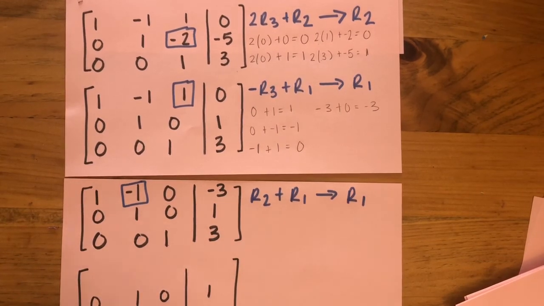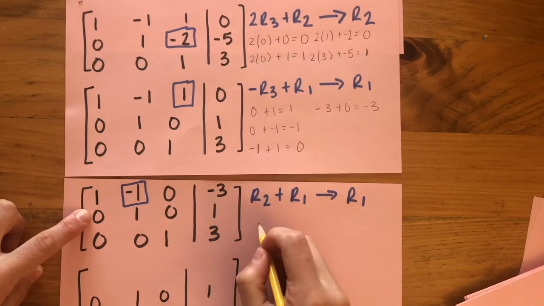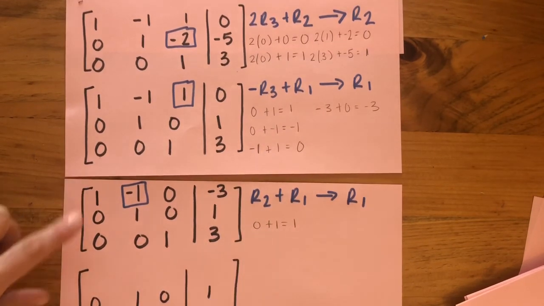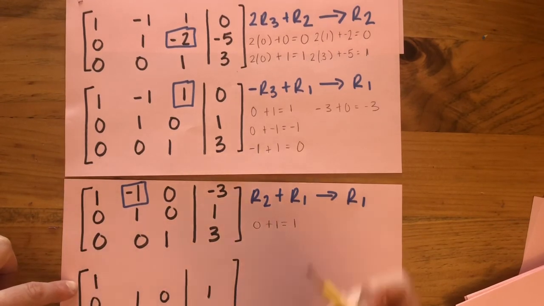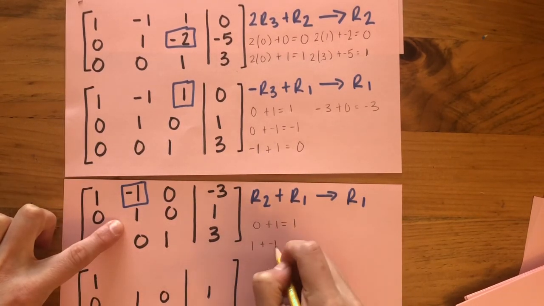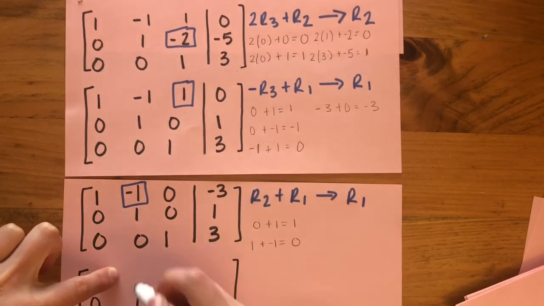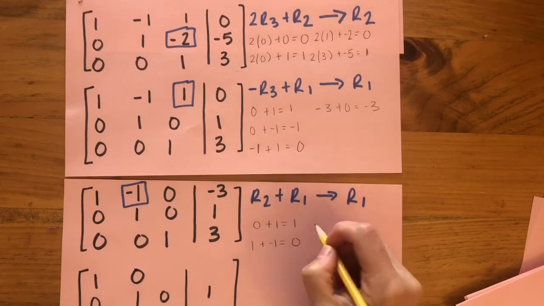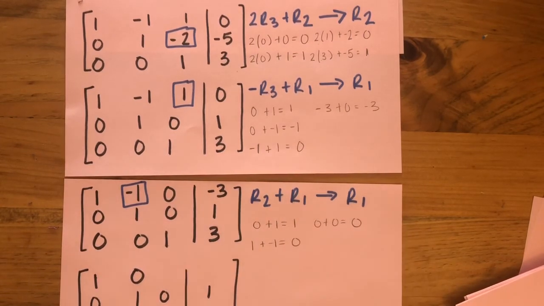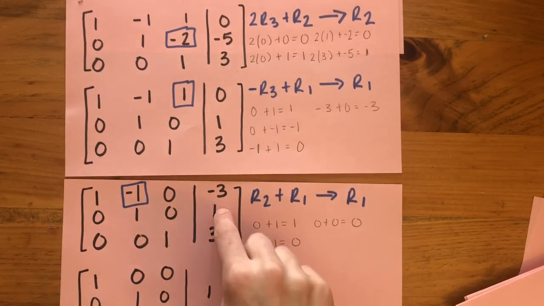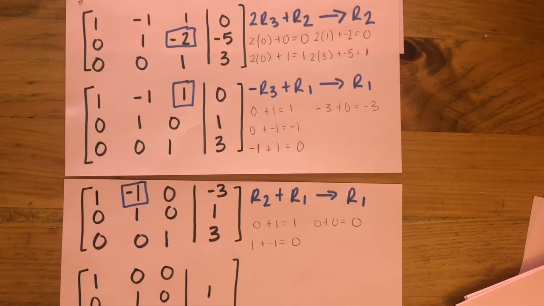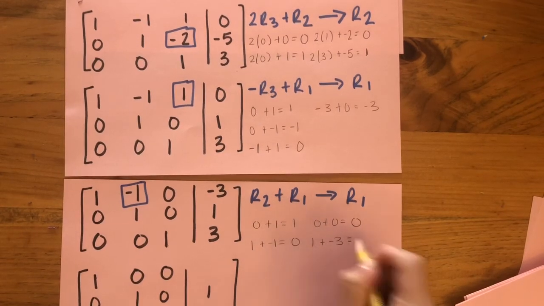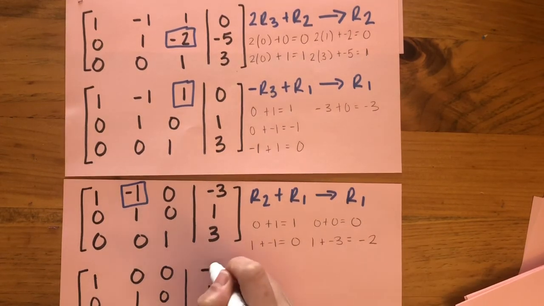And now we're going to just do the math, row 2 plus row 1. Well, 0 plus 1 is 1, so this entry stays 1. And then 1 plus -1 is 0, so this entry changes to 0. 0 plus 0 is 0, so this entry is 0. And then we are going to do 1 plus -3. And that's going to give us -2. So this entry is -2.